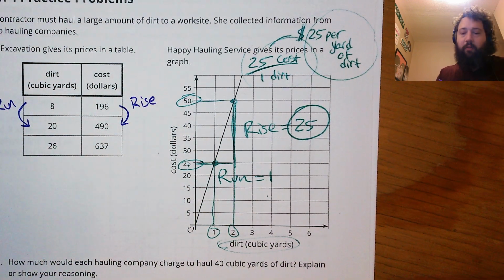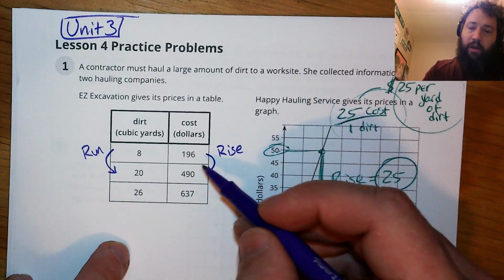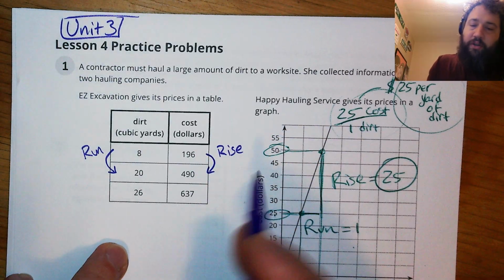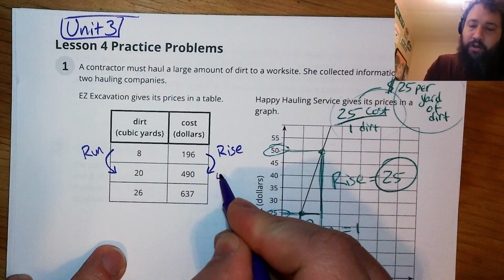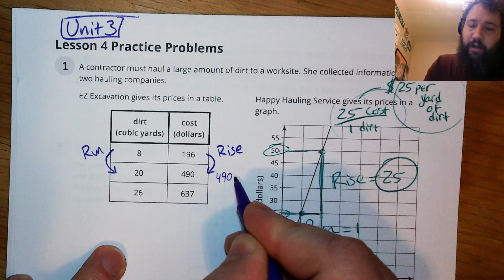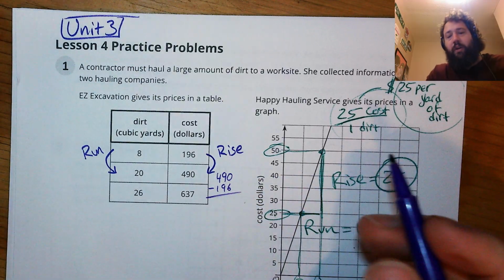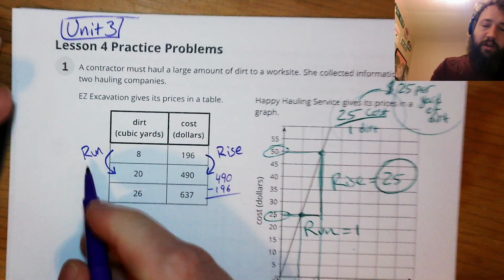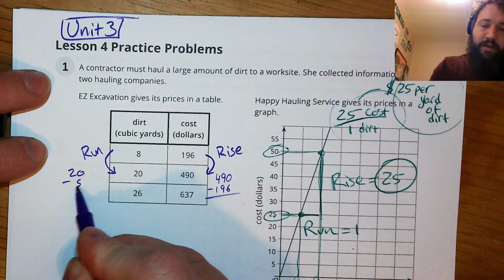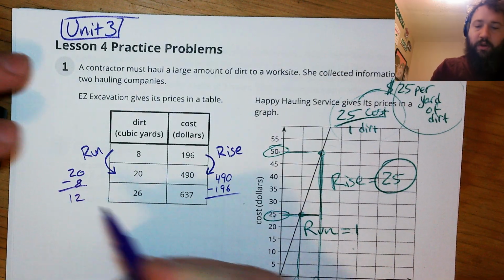Now if I want to calculate my rise over here, I'm a little slow with figuring out how much this grows. So I'm going to just go ahead and do 490 minus 196. I could subtract these two, 20 minus 8. I'm faster with that. That's 12 here.